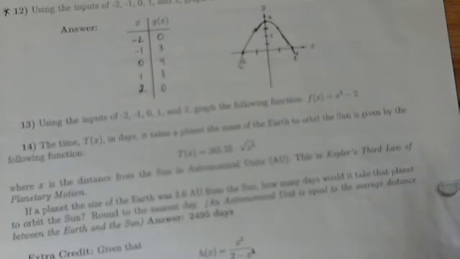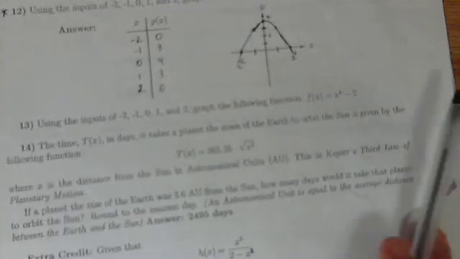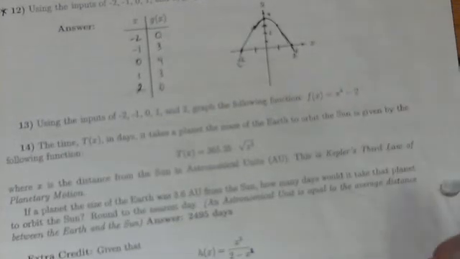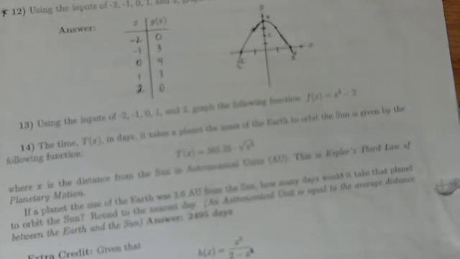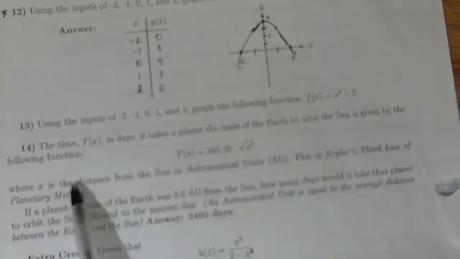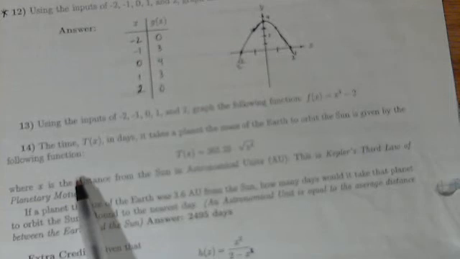This is homework number 3, problem 14. Half the battle on these word problems is reading them carefully and deciphering what we know and what we are trying to find out. So let's look for some key phrases. Let's read it together first.